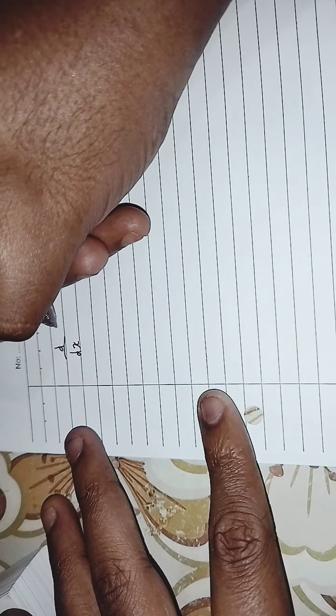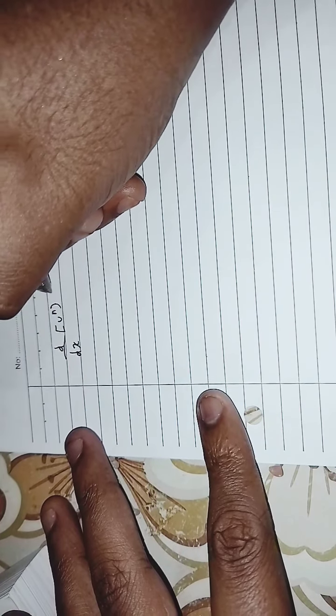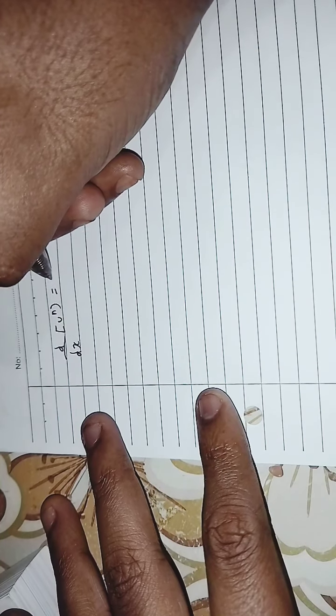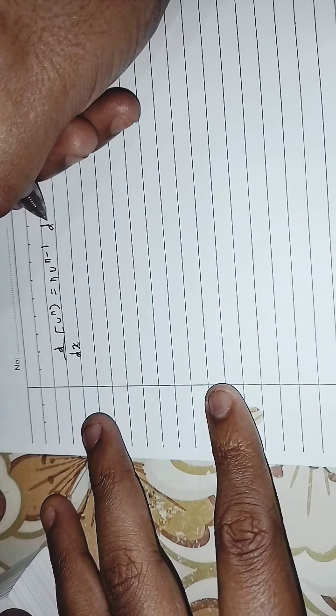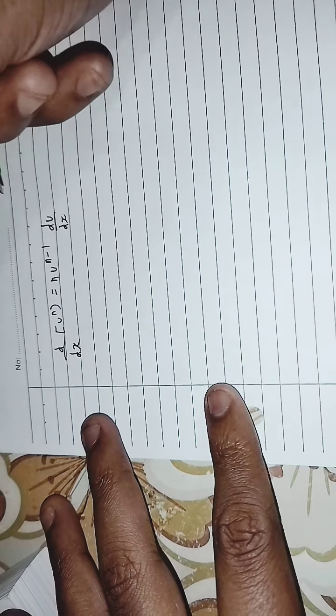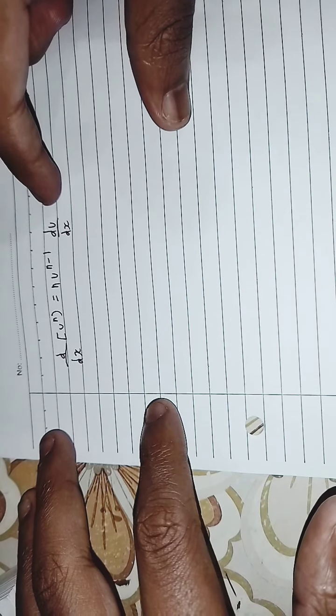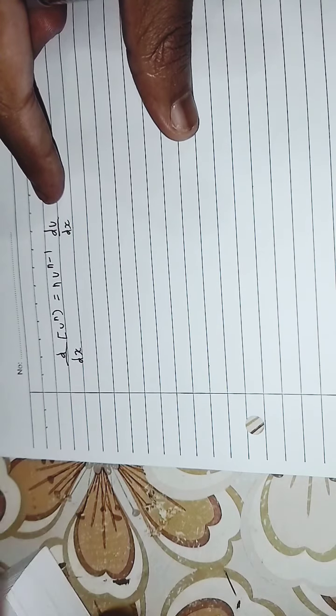First, you have to know how to differentiate, where the formula for differentiation is d over dx of u to the power n. The power comes in front of the u, and the power n is reduced by 1, then multiplied by du over dx. This is the basic rule for differentiating an equation.